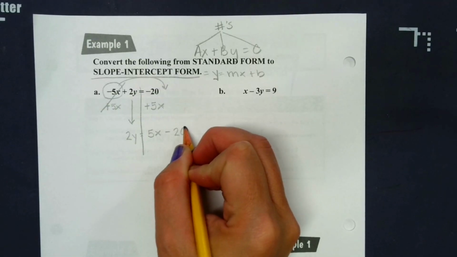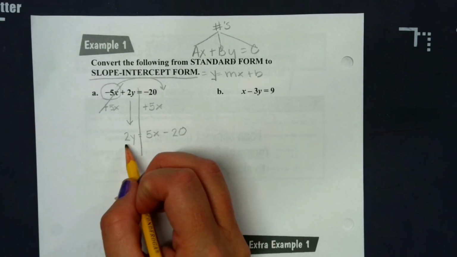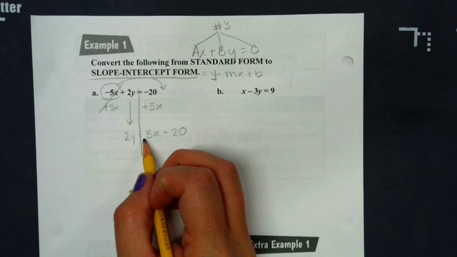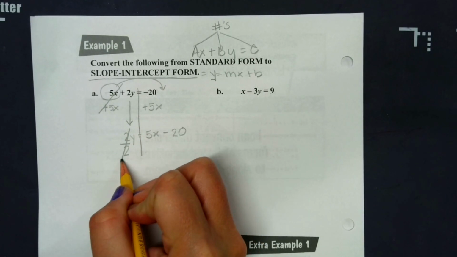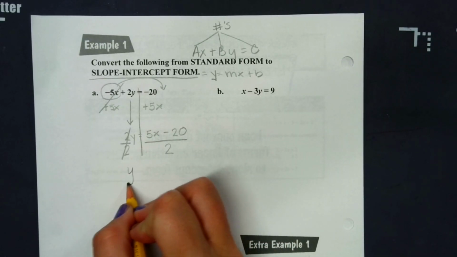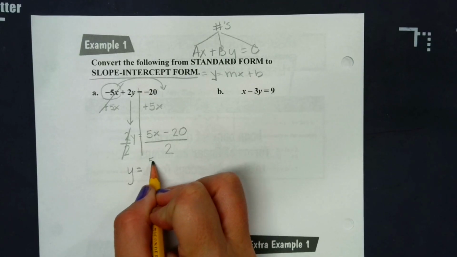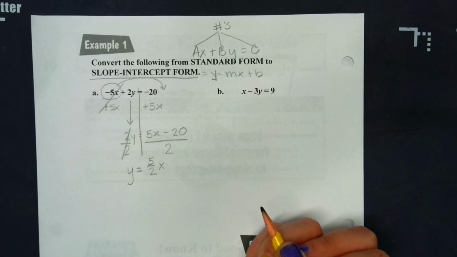And we're going to turn that into an equation. We're one step closer to having y by itself. This says 2 times y, so now we're going to divide by 2. I'm going to leave this an improper fraction because it can't be simplified.